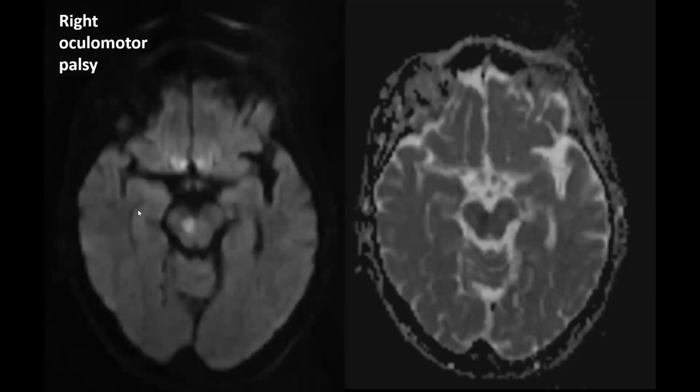This patient had a right oculomotor palsy. We once again see an acute ischemic infarction, hyperintense on diffusion weighted images, and black on the ADC map.